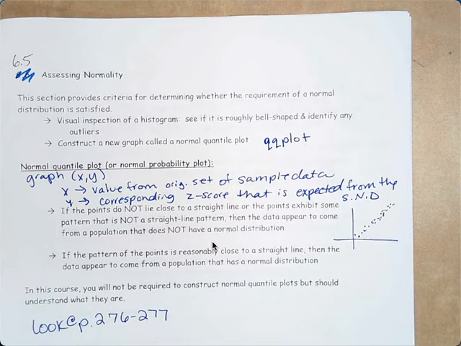Let's look at 6.5. This section is going to provide a criteria for determining whether the requirement of a normal distribution is satisfied. So we'll look at a histogram and see if it's roughly bell-shaped and identify any outliers. But we can also create a new graph called the normal quantile plot. In our calculator or on StatCrunch, it's called the QQ plot.